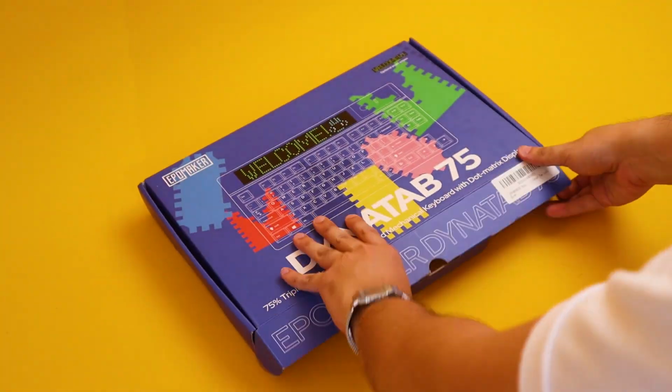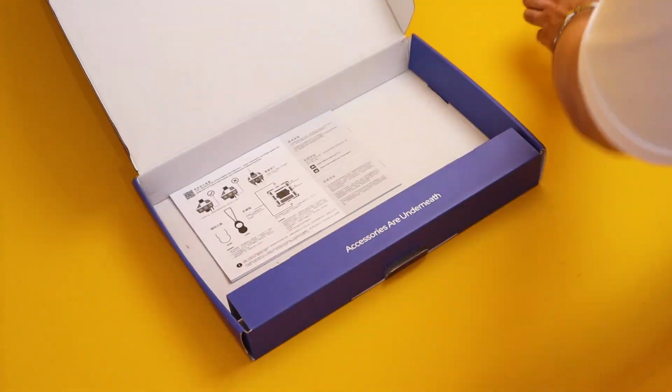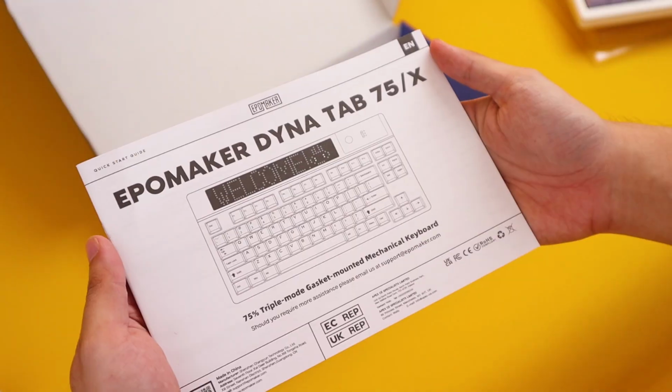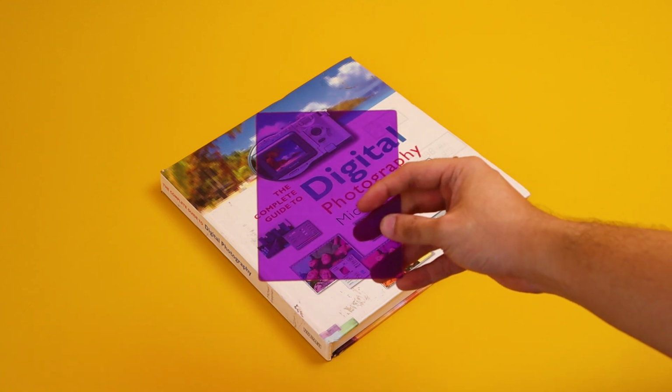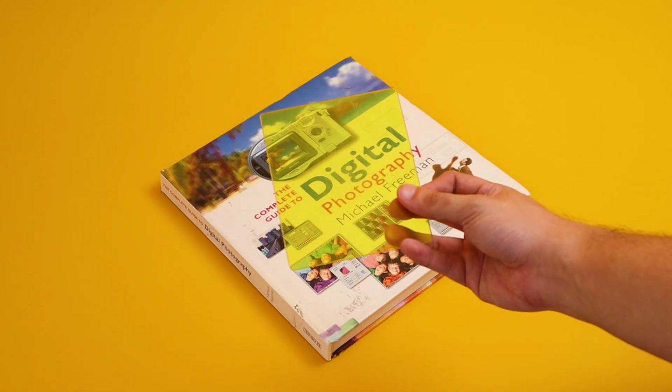This is the Epomaker Dynatab75X, a funky looking 75% keyboard with a pixel display on top. Something quite interesting to see on a keyboard. It comes predominantly with a purple theme, so I'll stick with my teasel backdrop as a monochromatic color. But let's throw in a yellow backdrop as well for some complementary colors.